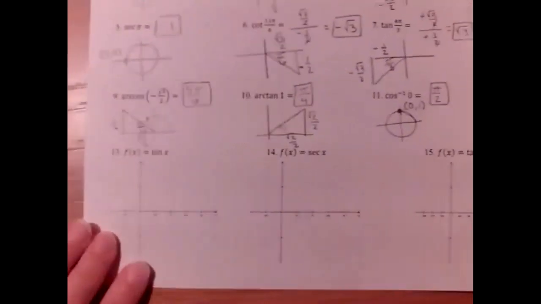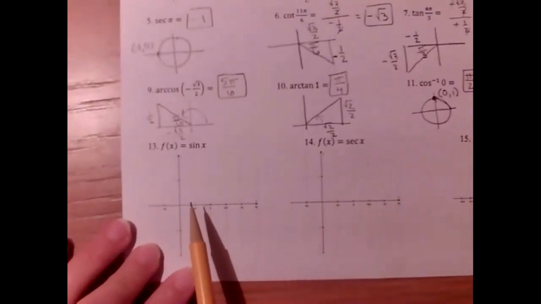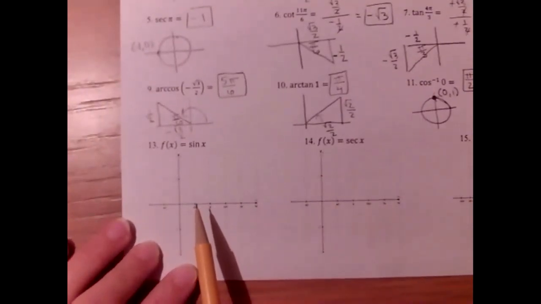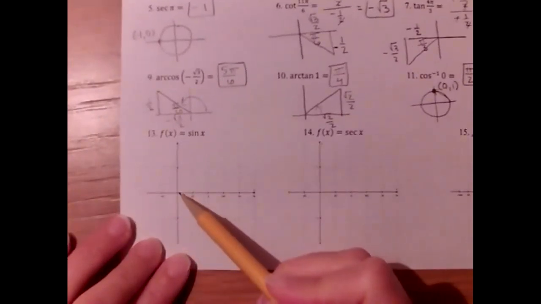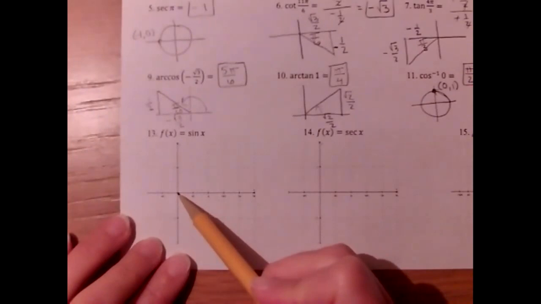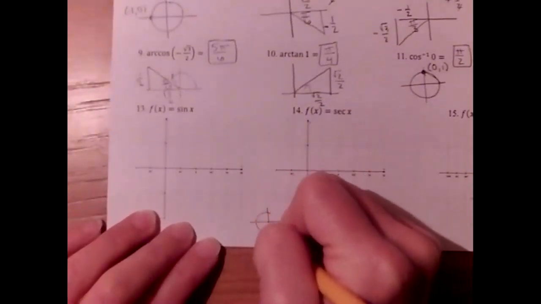Okay. So I'm going to go through graphing one of each of these. Sine and cosine are both a wave. So I'm just going to do sine. Cosine looks really similar, but I'm just going to plot a few points. So if we want to plug in 0 pi, let me just draw the unit circle real small over here.